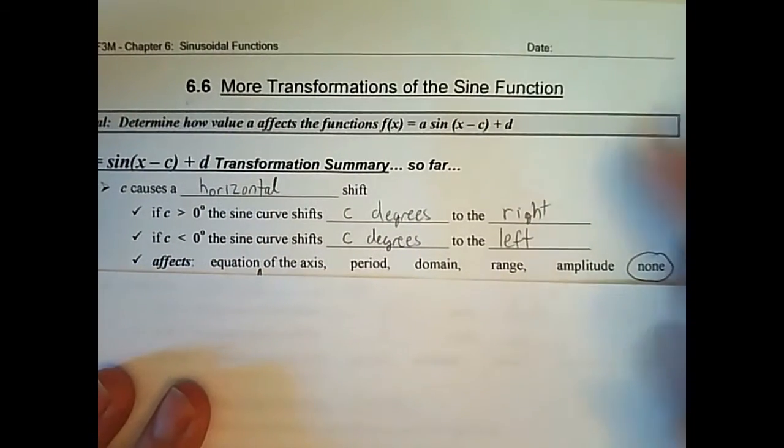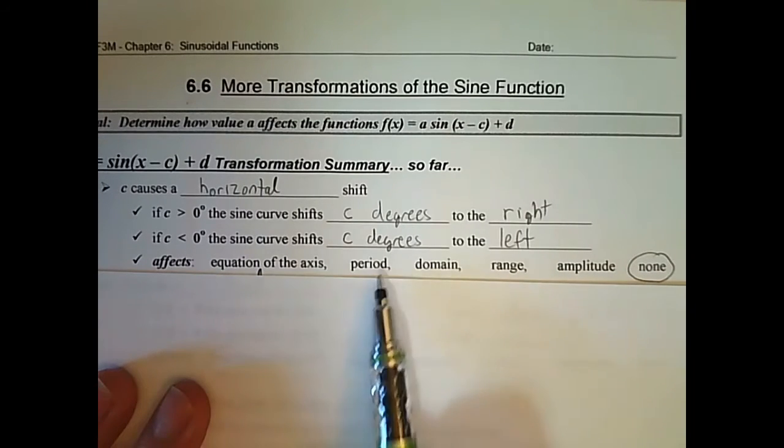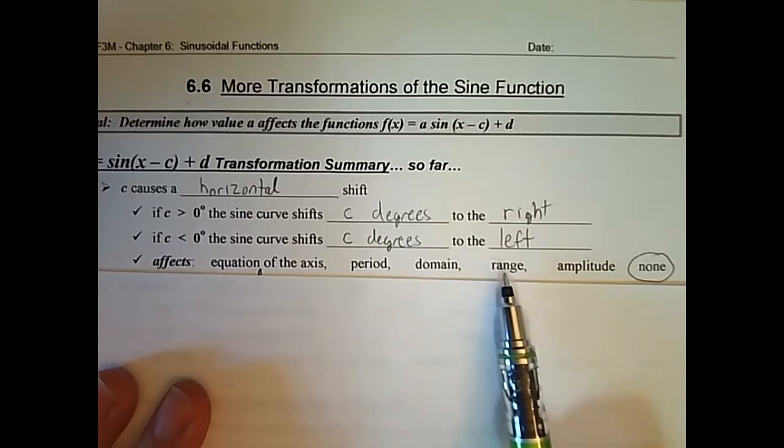Also notice that this horizontal shift doesn't really affect any of these things for our sine function. It doesn't affect the equation of the axis, or the period, or the domain, or the range, or the amplitude.